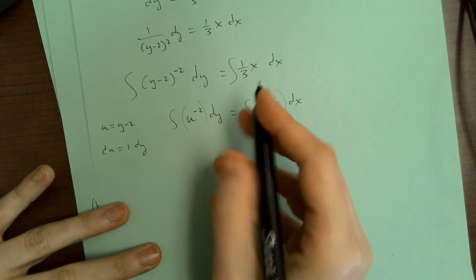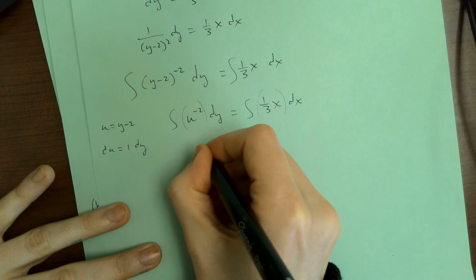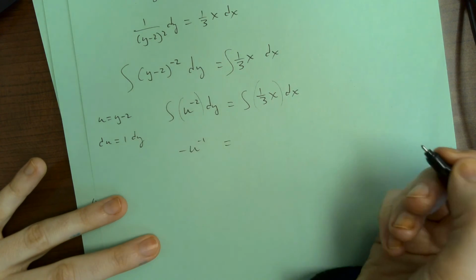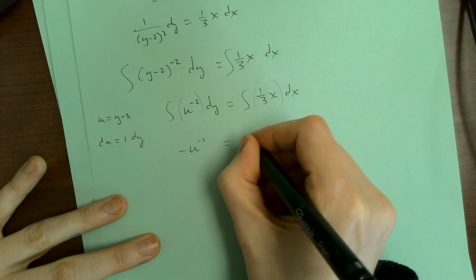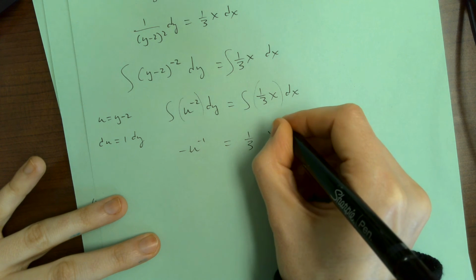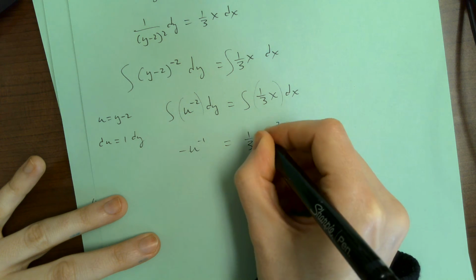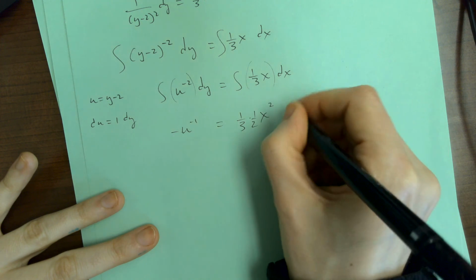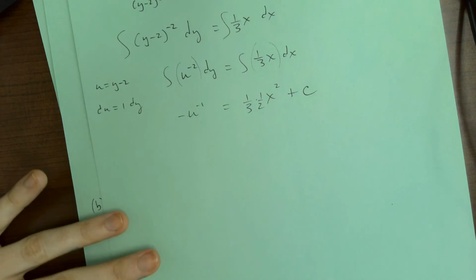Now antiderivatives. So this is going to be u to the negative 1, and then you're dividing by negative 1, so that'll be negative. This is 1/3 x squared, but then you divide by 2. That'd be a half, so that'd be a 6. Plus c, don't forget that.